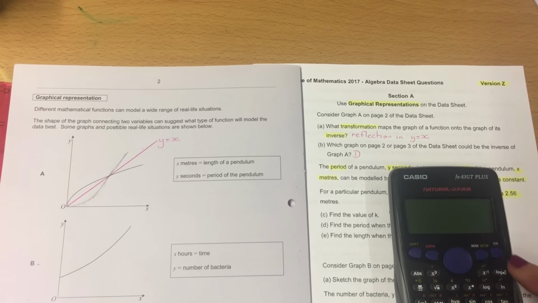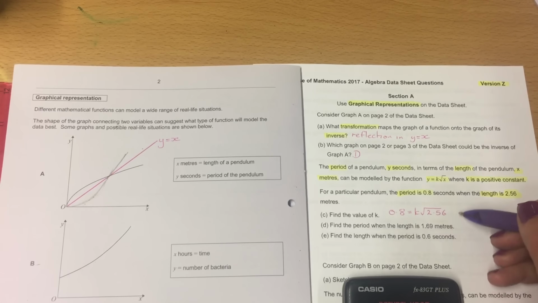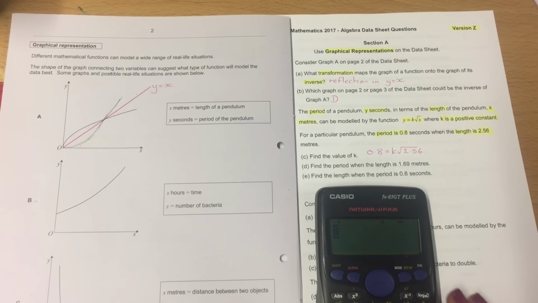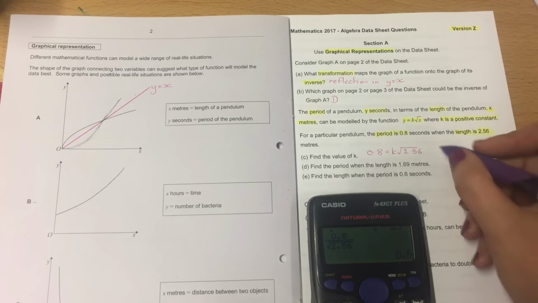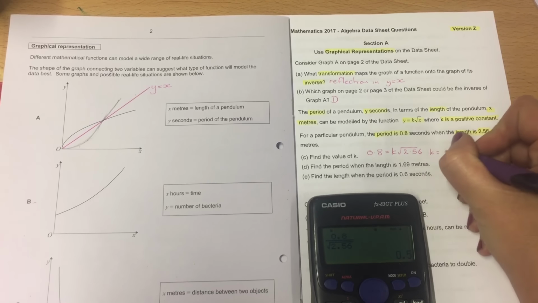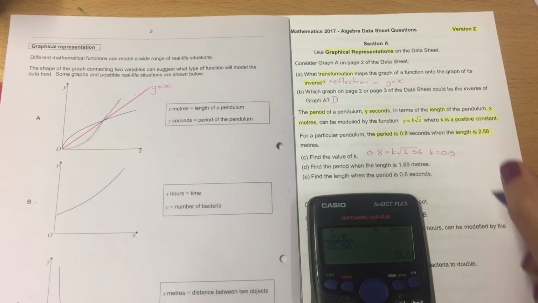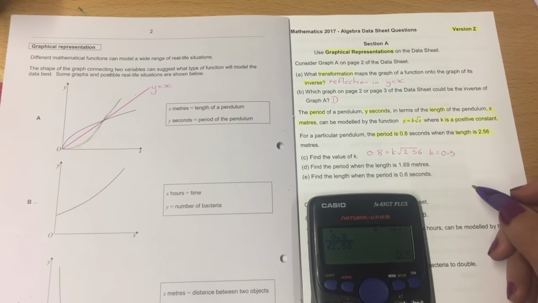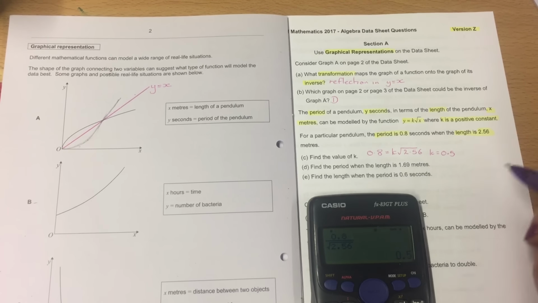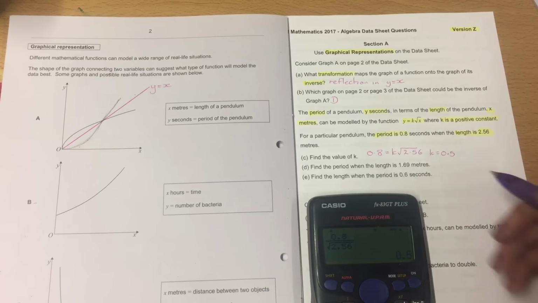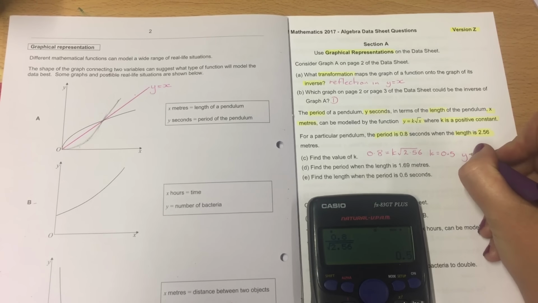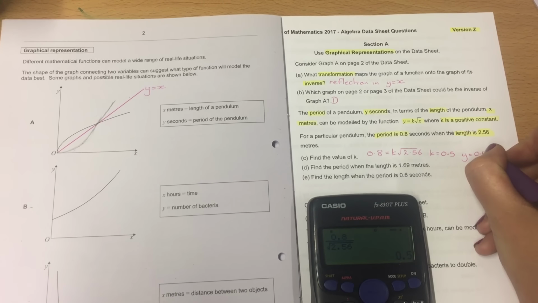So, calculator, if we divide both sides by this square root, what we'll end up with is 0.8 over square root of 2.56. And that happens to be 0.5. So k equals 0.5, and most of the time this question will then say, hence, find an equation or find a function of y in terms of x. So that means we'd have to substitute in our value of k into the equation.